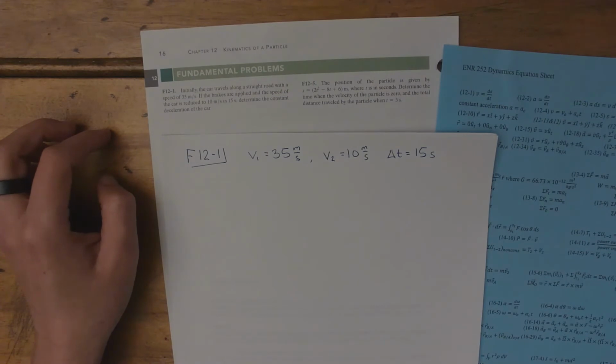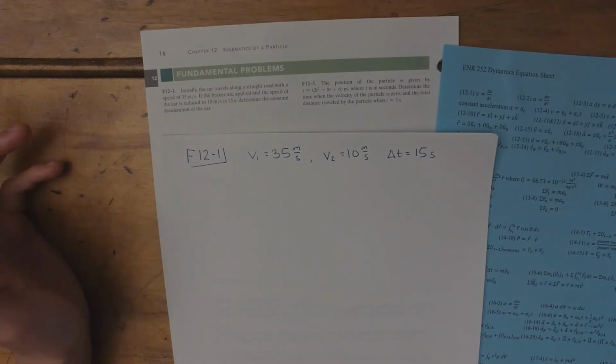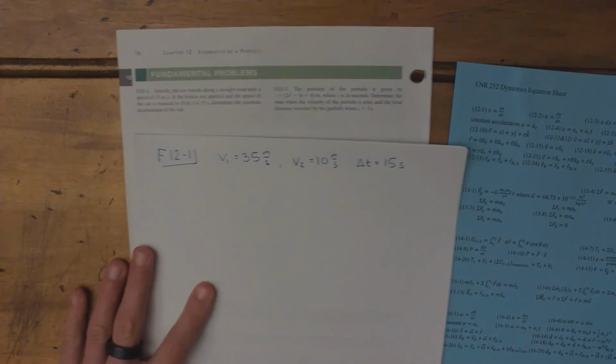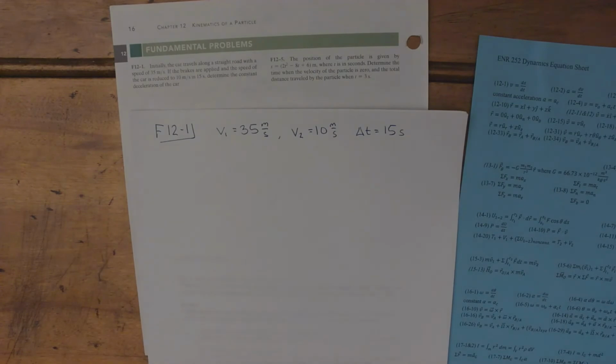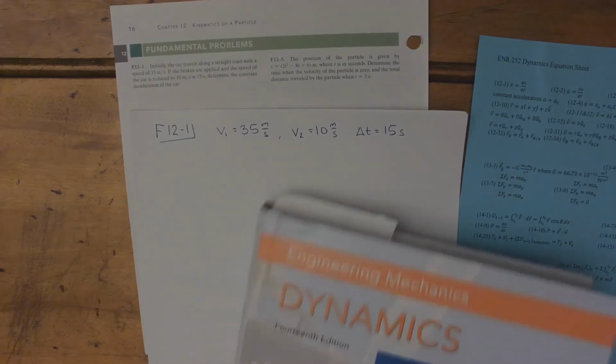Okay, so it's a constant deceleration, which means that, oh, I don't think I have this equation on my equation sheet. Oh, let me just take a look in the textbook and see if we have this here.